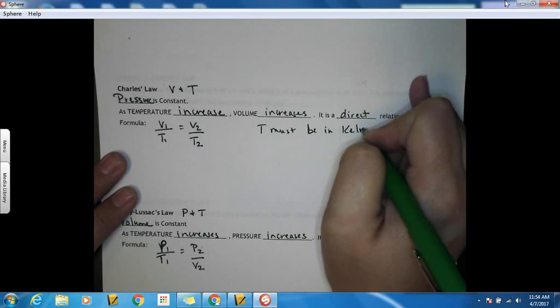That's because of the direct relationship between Kelvin temperature and the motion of particles. Okay? Again, temperature must be in Kelvin. So those are our three main gas laws and the relationships between our three main variables: pressure, volume, and temperature.